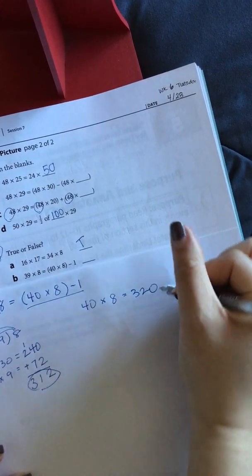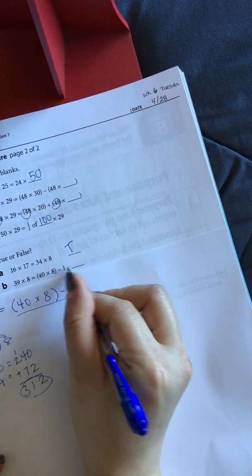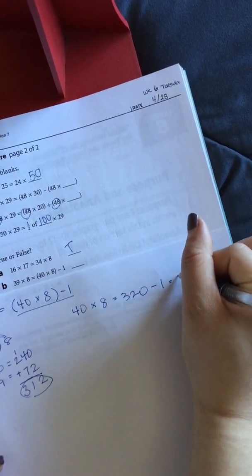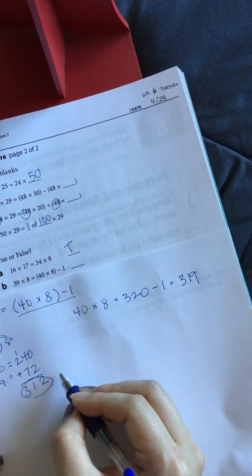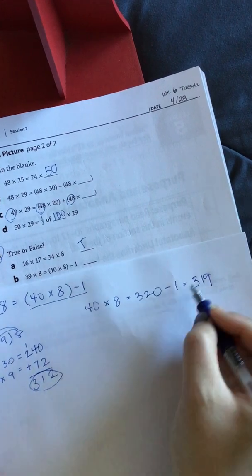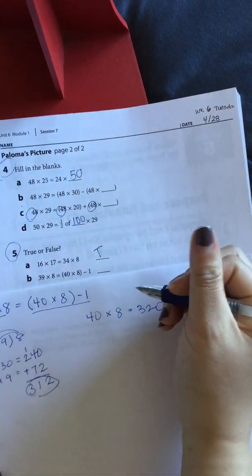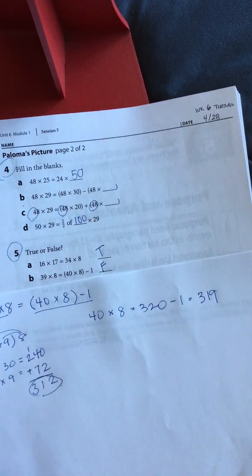So 40 times 8 is 320. And then we have to subtract 1 because we still have this minus 1 here. So 320 minus 1 is 319. So these clearly are not the same answer. 312 is not equal to 319. So letter B for number 5 is false. They are not equal.